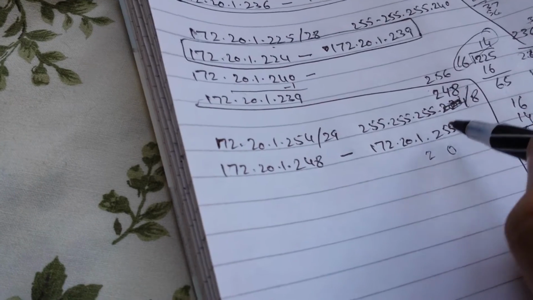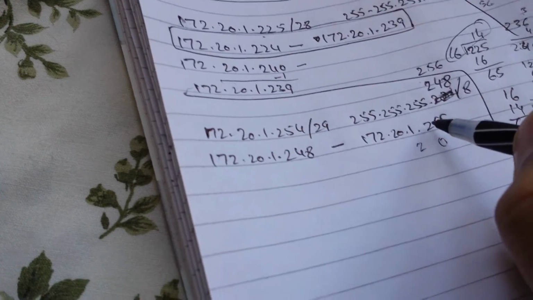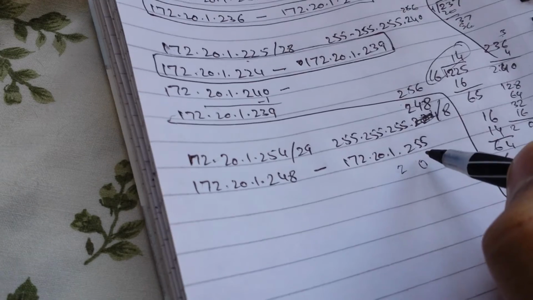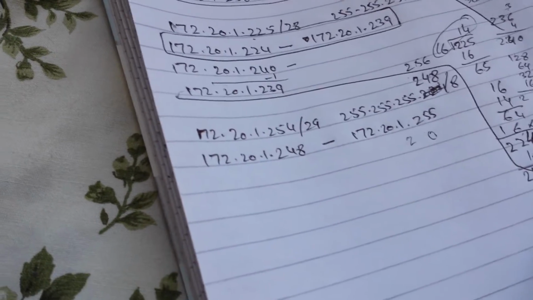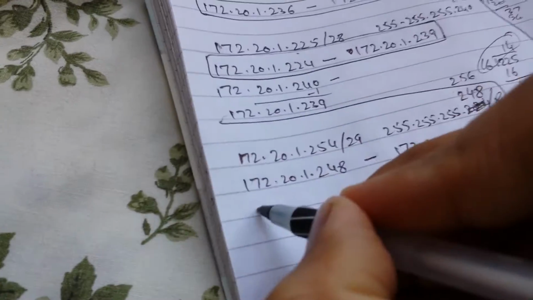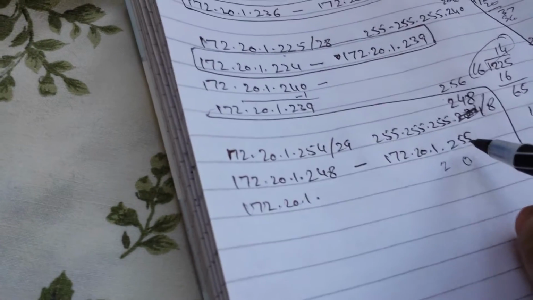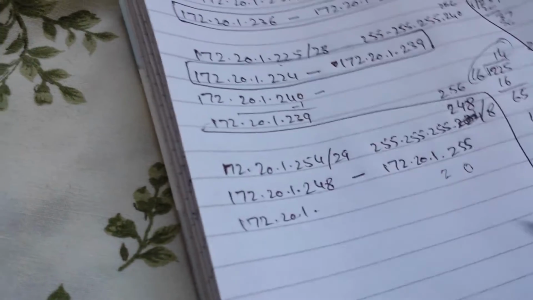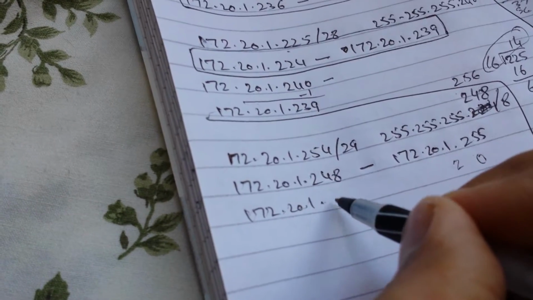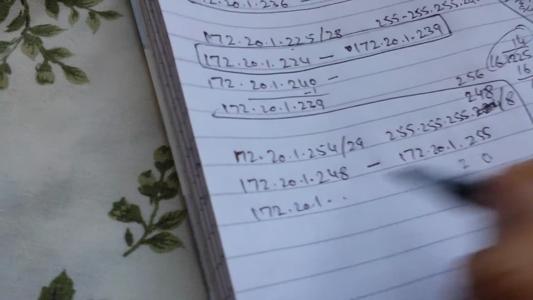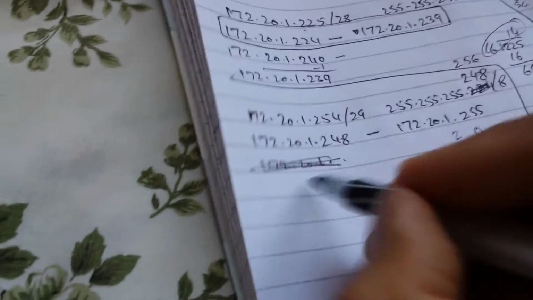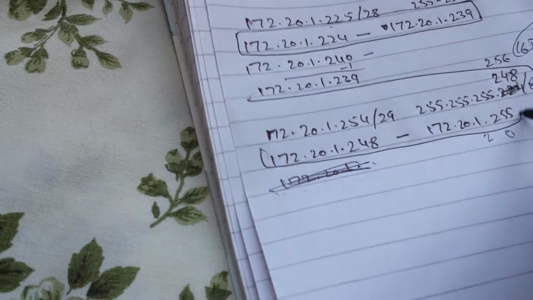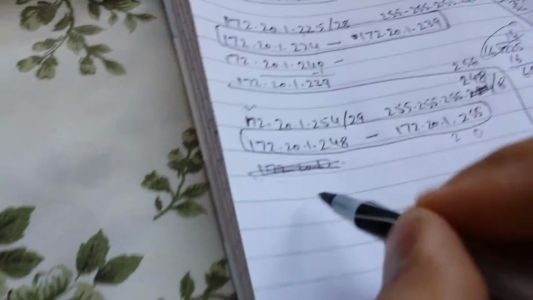Oh, sorry, there is no next subnet ID for this one. So this is our range where this IP address belongs.